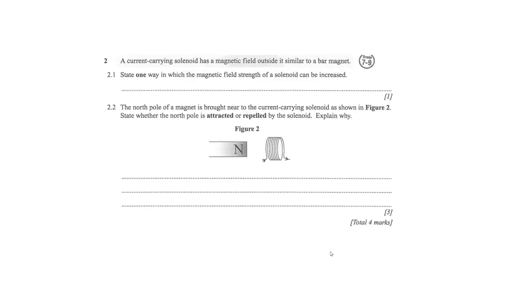A current-carrying solenoid has a magnetic field outside it similar to a bar magnet. State one way in which the magnetic field strength of a solenoid can be increased. Remember the 3 C's: more current, add a core, add more coils.